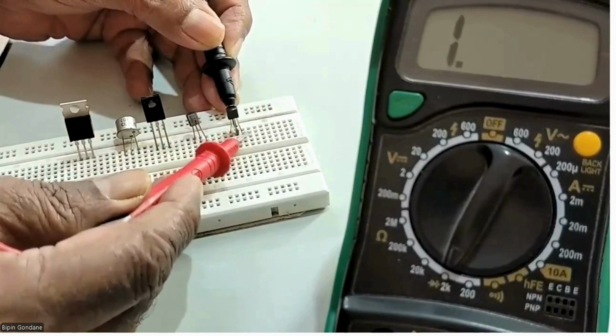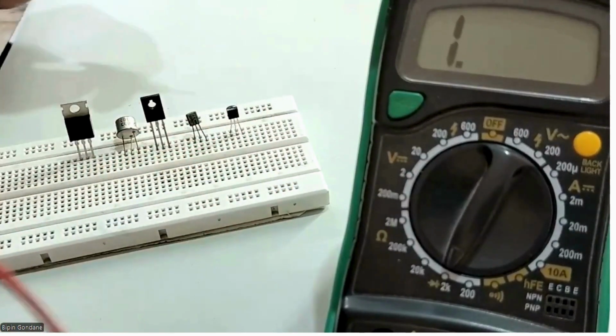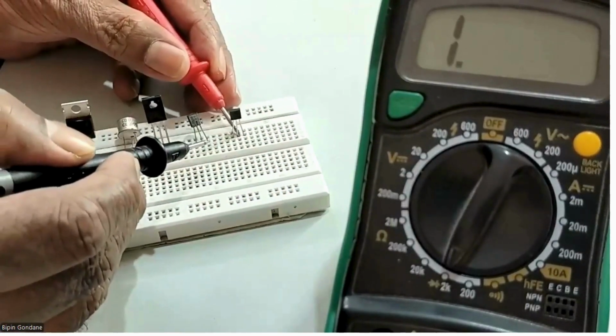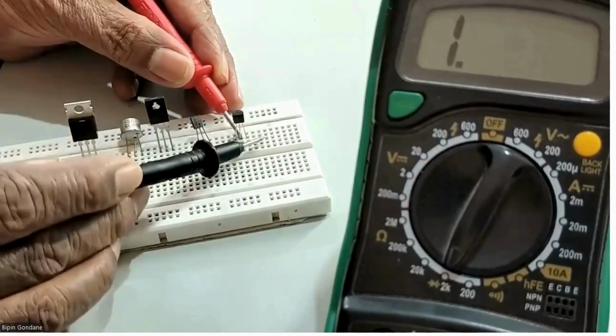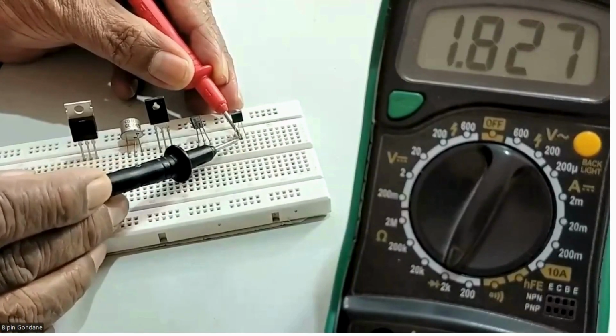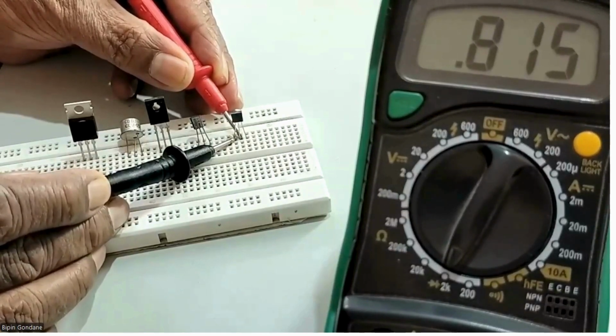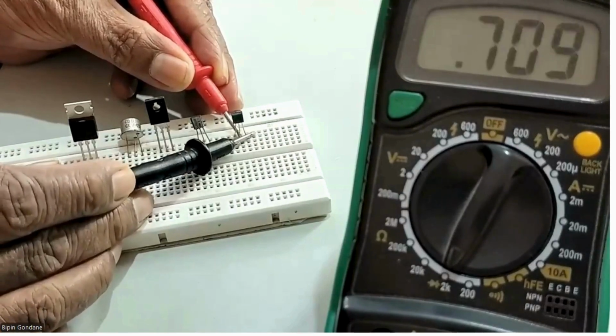It's not showing anything. So what I will do is put the red wire on the base now. I'm putting the red wire on the base and checking it. Okay, I got some value. This side also I will check: keeping the red one on the base, one wire to the emitter and one wire to the collector. I have got the value.